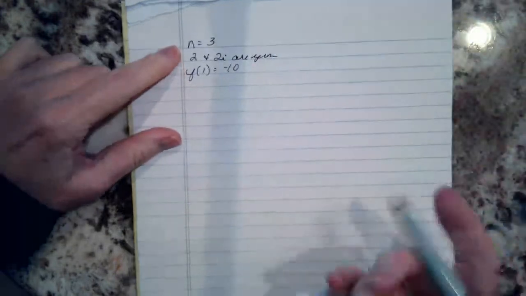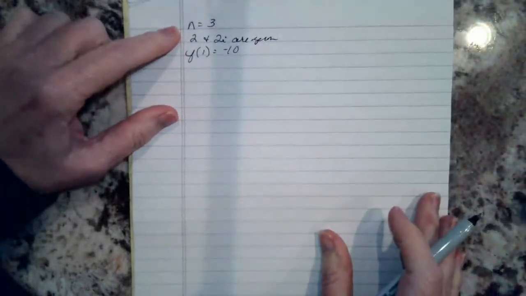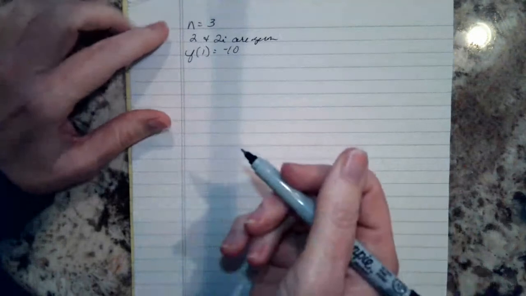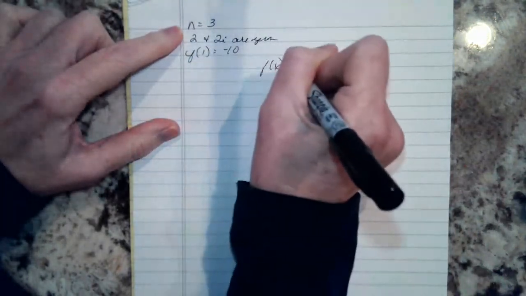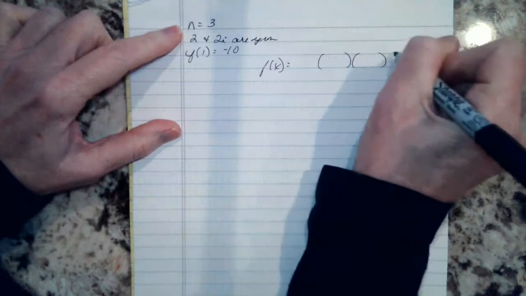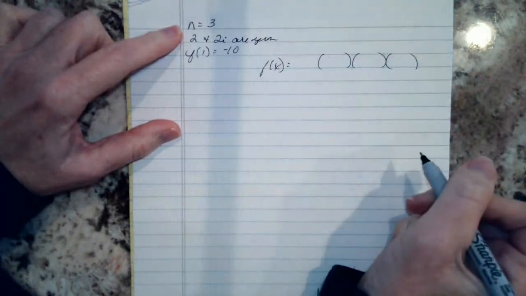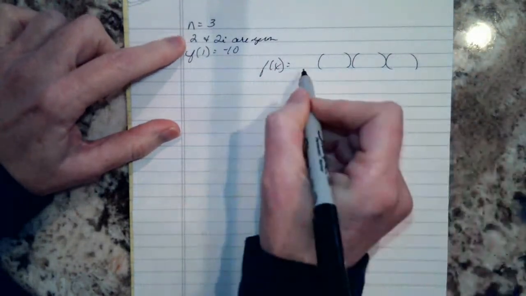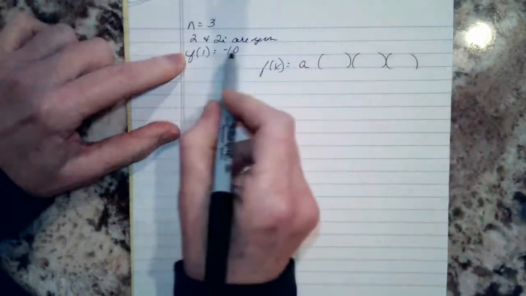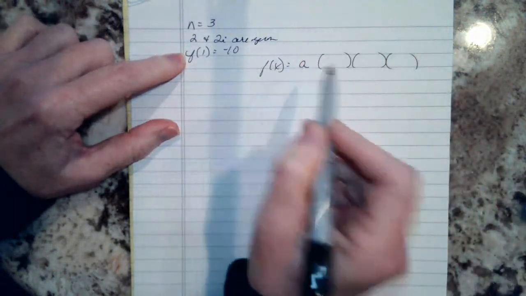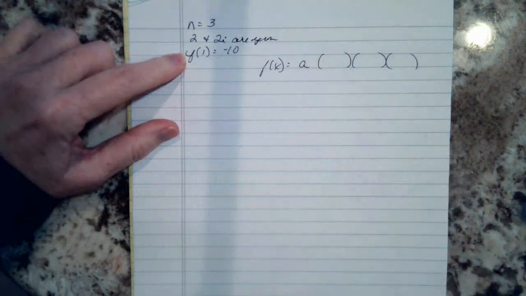So let's see what we're going to do. Let's do this very structured so that you can replicate this later. So n equals 3 tells me that I need to have 3 sets of parentheses. I know I'm going to have 3 roots. Now, I'm going to put in my little a here to remind myself that this piece right here is going to give me that 2 that we're going to put in there eventually.